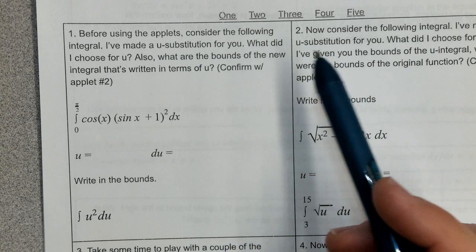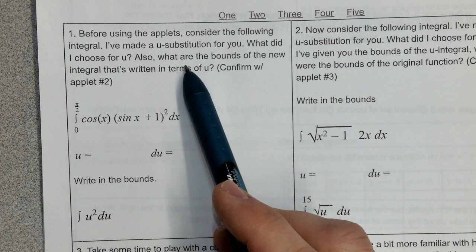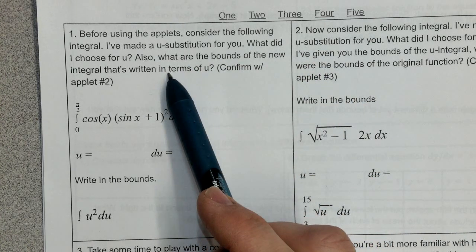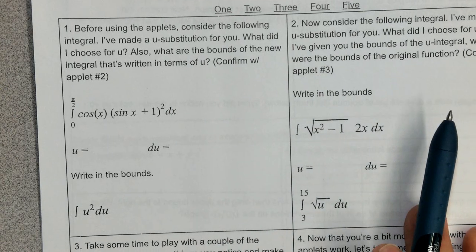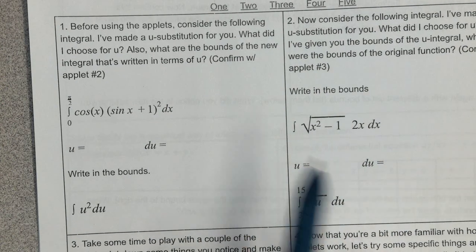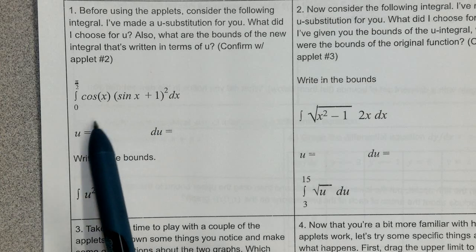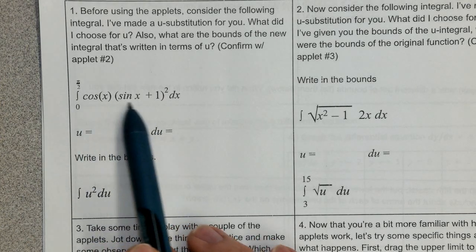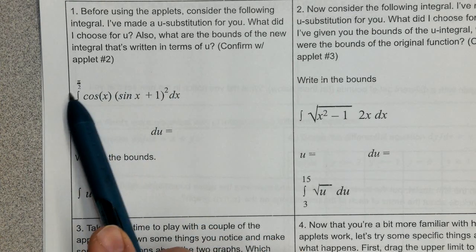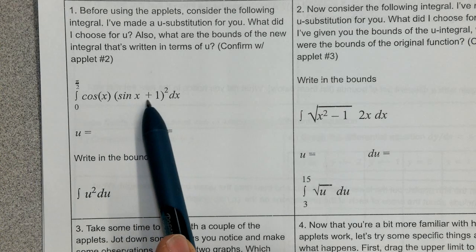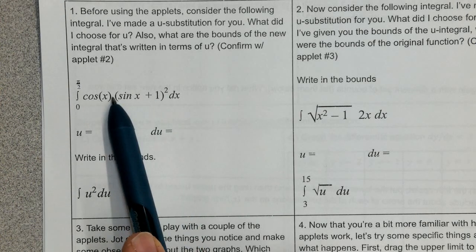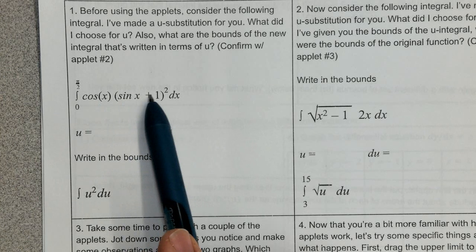I've made this u-substitution for you. What did I choose for u? Also, what are the bounds of the new integral that are written in terms of u? You can confirm this with applet number 2, which we're not going to look at, but you can take a look at it if you want to. So I've taken this integral here, 0 to pi over 2 of cosine x times sine x plus 1 squared, and you can see I don't have a rule for anti-deriving this expression directly.